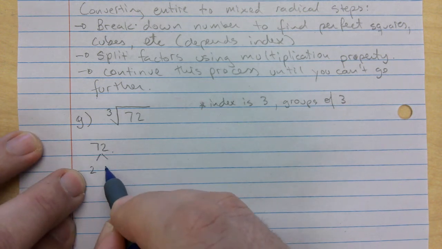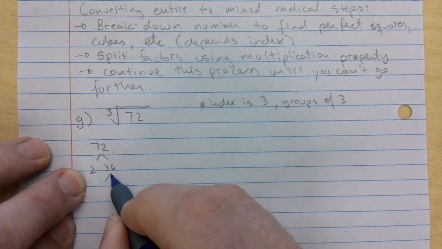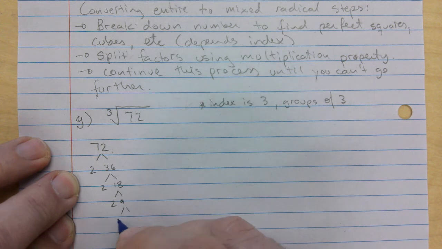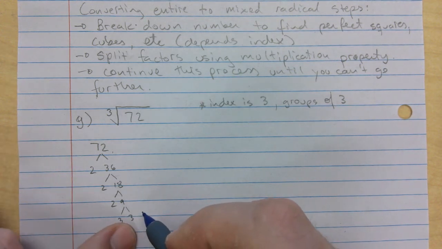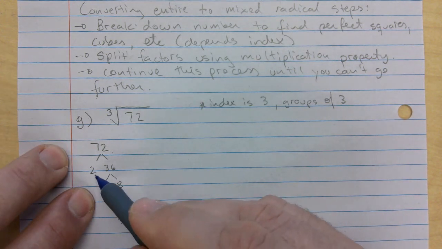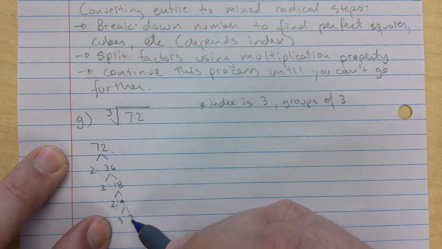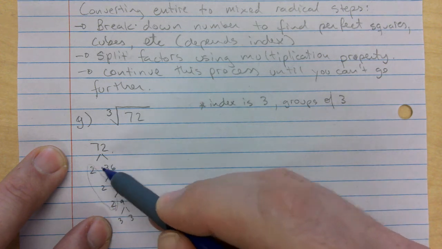72, right? 2 times 36, 2 times 18, 2 times 9, 3 times 3. I just did it so that it's nice and organized, right? So you do have a group of 3 here, but you can't do anything here. Right, so this is good. So we'll be able to do that.